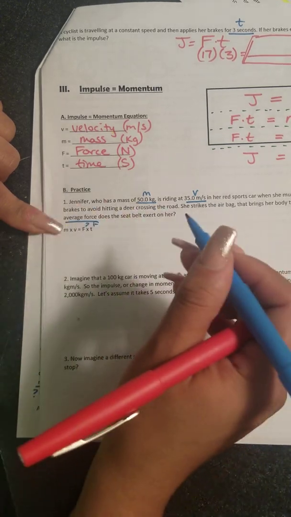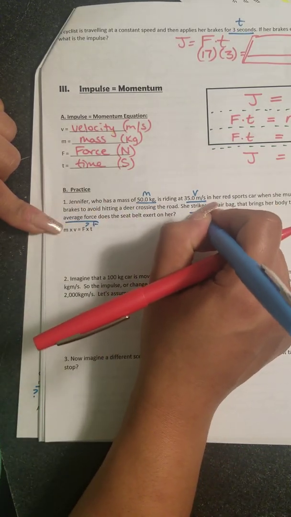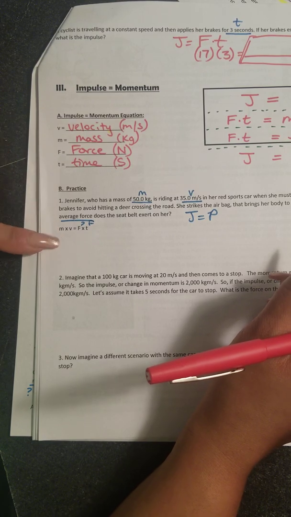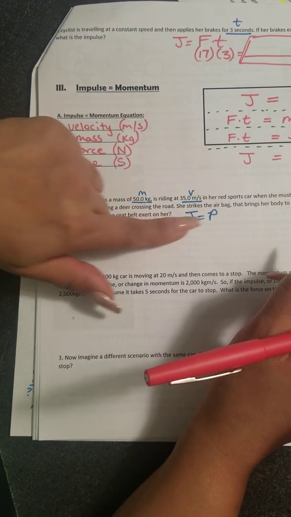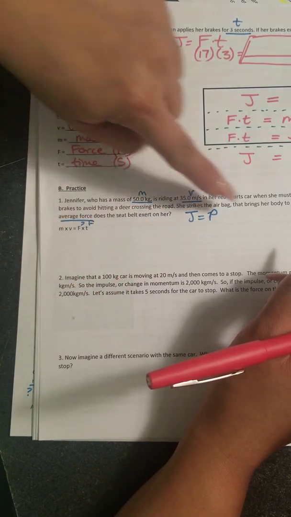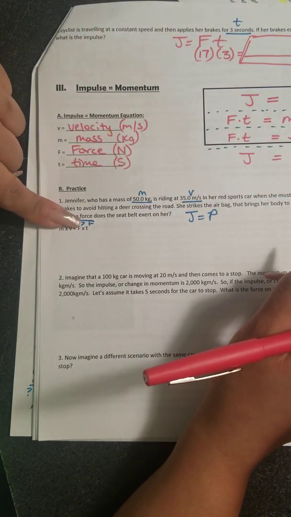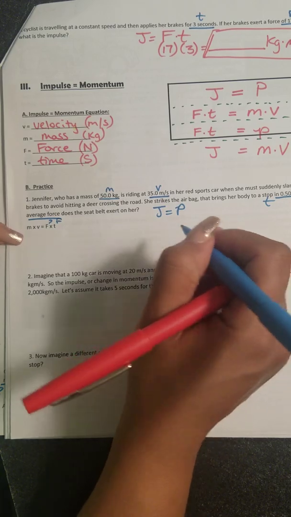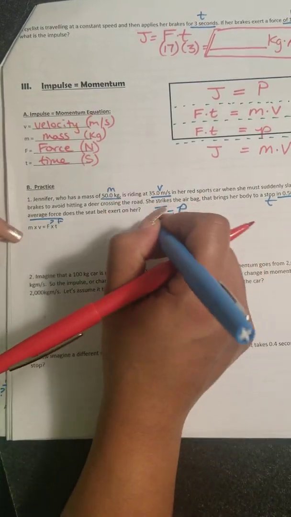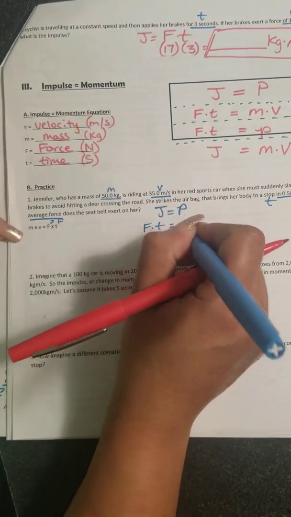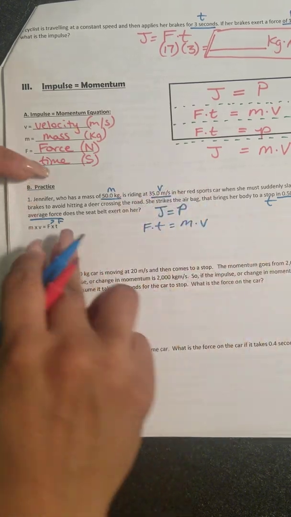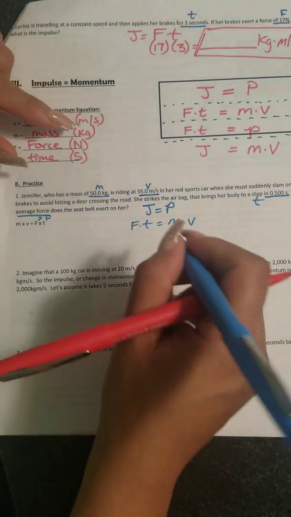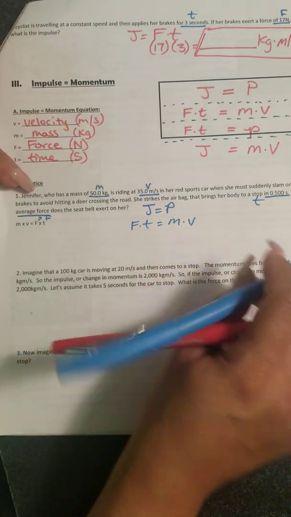They gave you the equation over here and told you this is the equation you're going to use. But I'm going to write it out as a generic J equals P. Now, do I have all four variables so I can plug them in? I have 1, 2, 3, and one that I'm looking for. So in this case, I can use the full equation, which is Ft equals mv. And it doesn't matter how you write it. You can flip them. They're equal to each other. So let's plug it in.